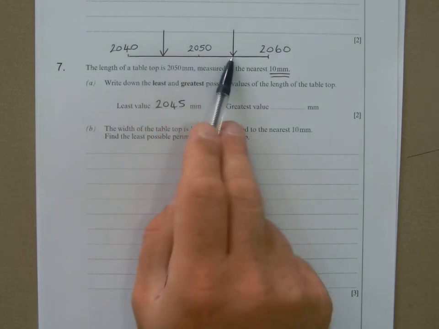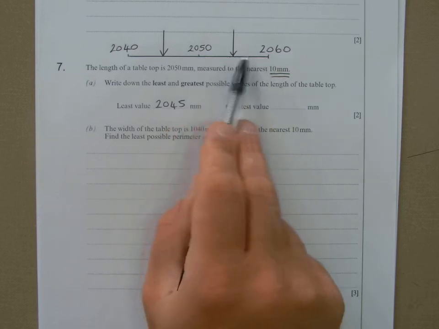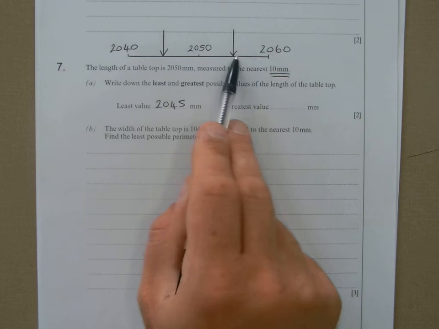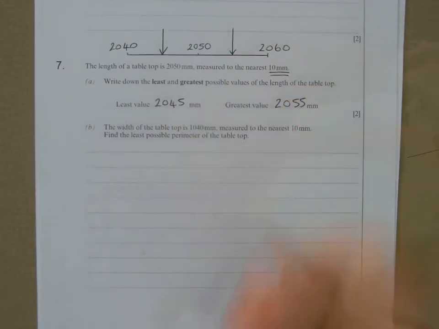The greatest it could be is there, isn't it? Between 2050 and 2060. It can't be any higher than that, because if it was higher, it would round up. So it's there or downwards, so that would be 2055.